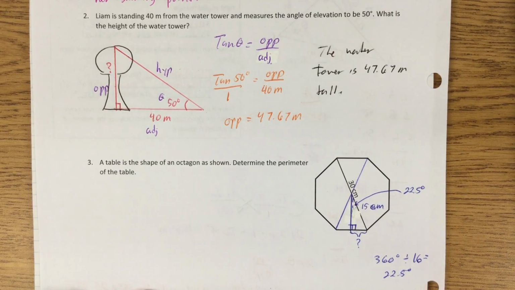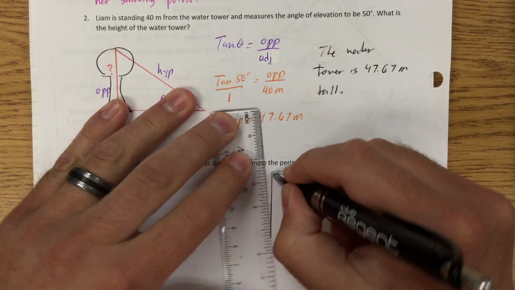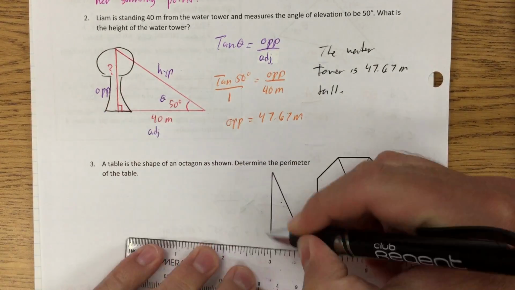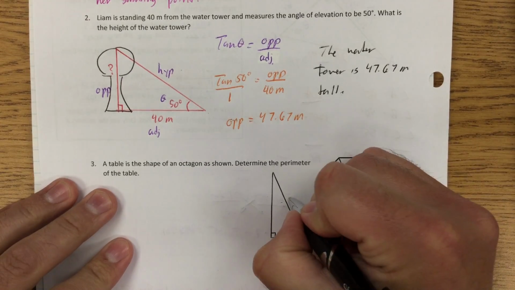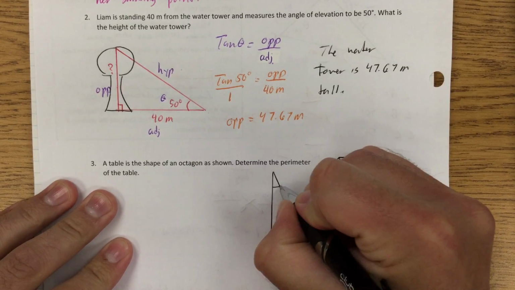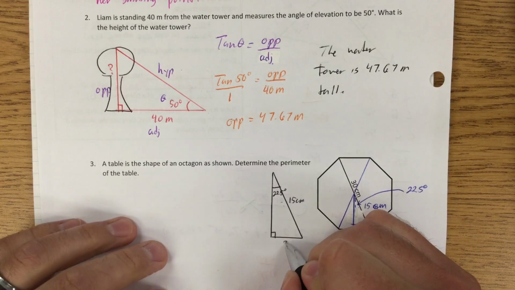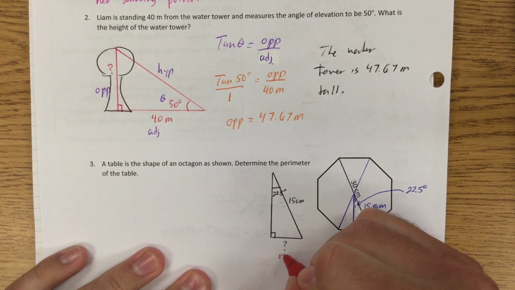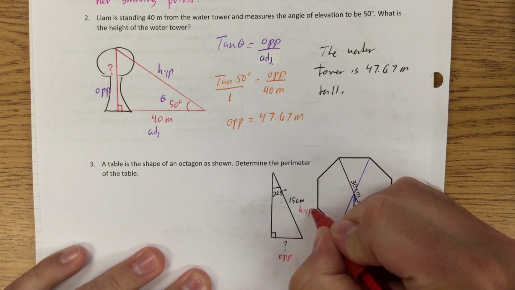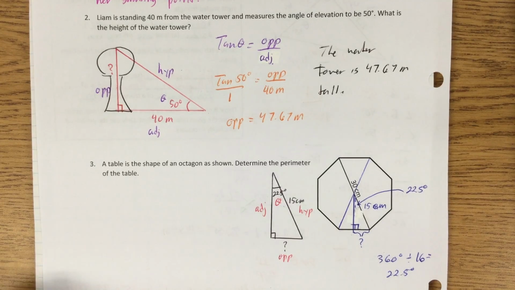Then, all of a sudden, and I'll draw this out a little bit bigger so that we can do some markings on there. Okay, so what we know is this is 15 centimeters. This is 22.5 degrees, and we're trying to find what is that distance right there. Opposite, hypotenuse, theta, adjacent, which we don't need, but we can still at least put in there so we know.